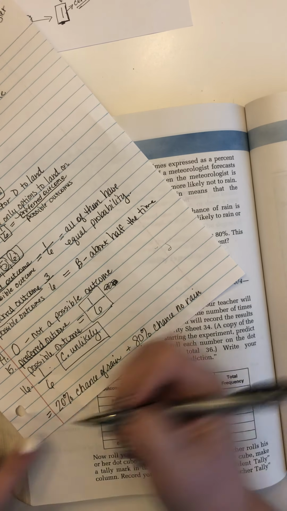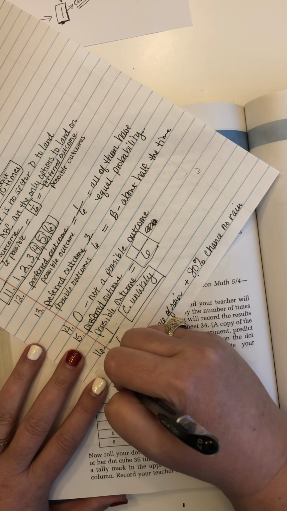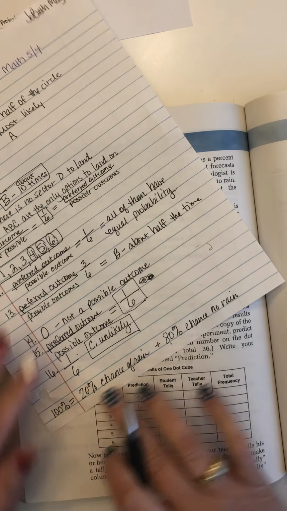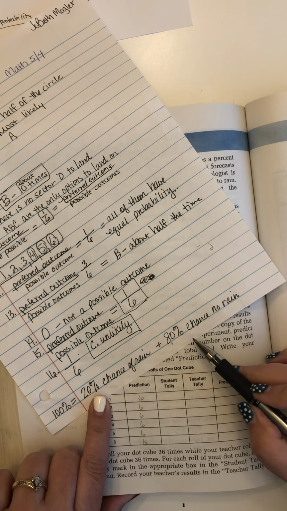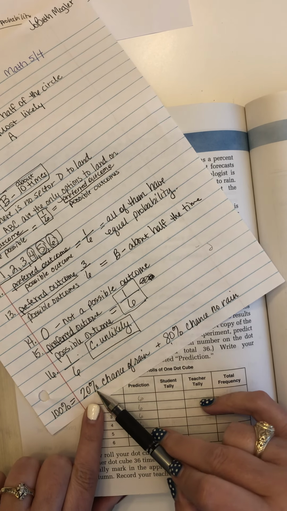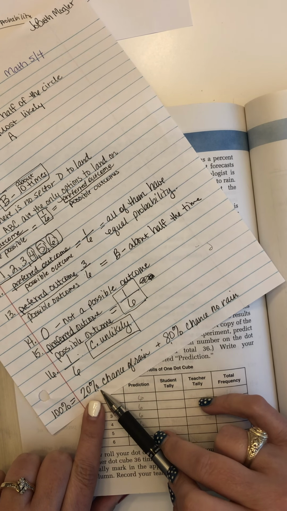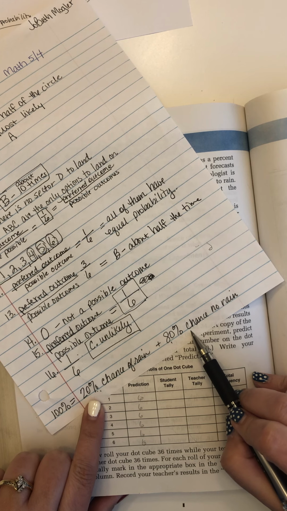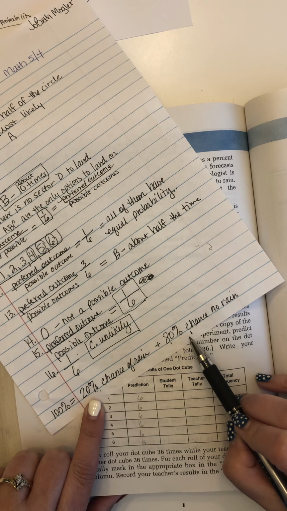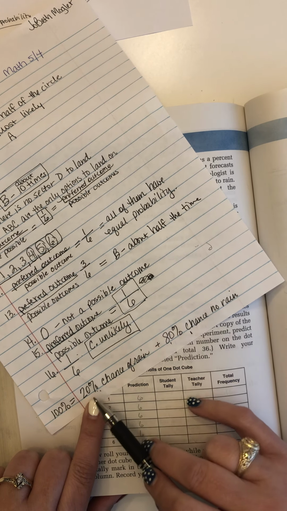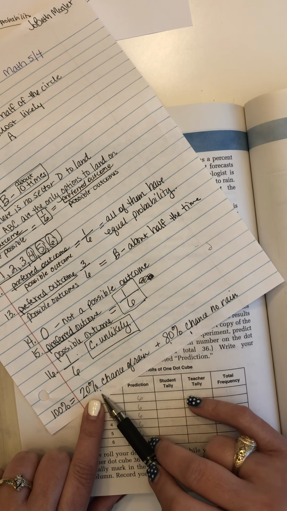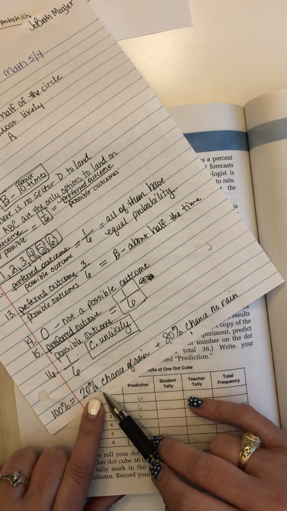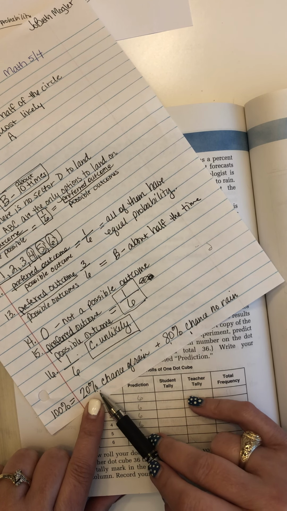All percents must equal 100% when you are talking with chances. Okay, so if the weatherman tells you there's a 20% chance of rain, that means there's an 80% chance that there's no rain. So most likely, what's more likely to happen? Well, based on that, it's more likely not to rain. Most likely you can leave your umbrella at home. Okay, it's still a small chance you might get a shower on you and get a little wet, but most likely you're safe leaving your umbrella at home.